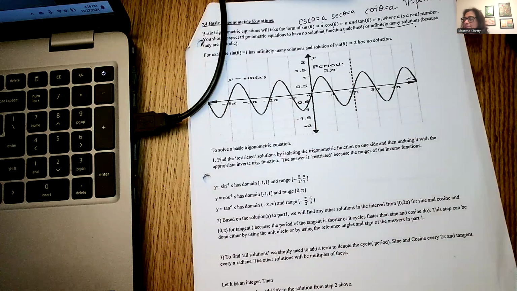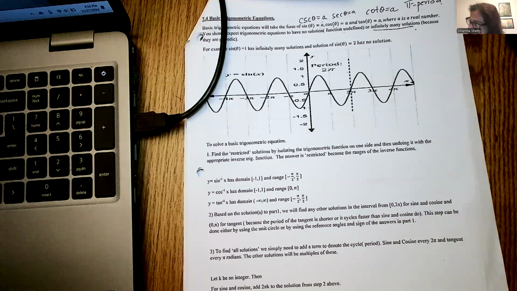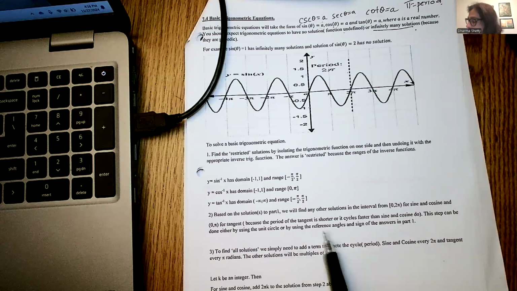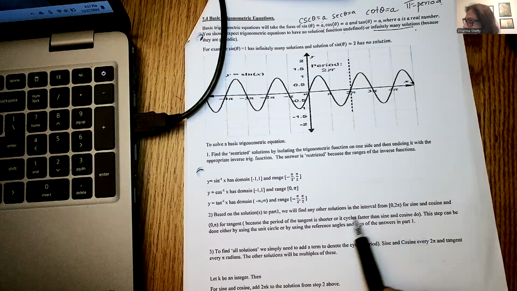So in that case, the function value will be such that the angle that you get will be some multiple of 30, 45, 60 degrees. Okay. So to find all the angles, we can either use the unit circle or use the reference angle and the sign of the answer in part 1.